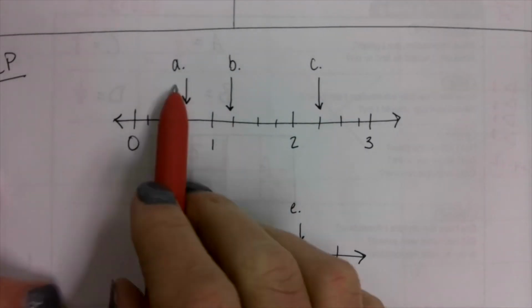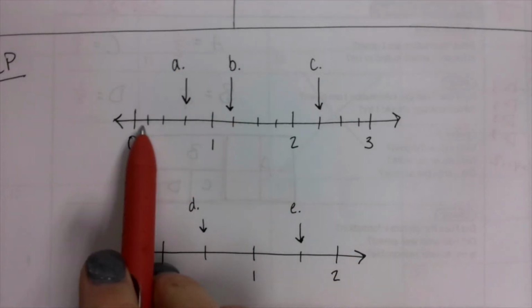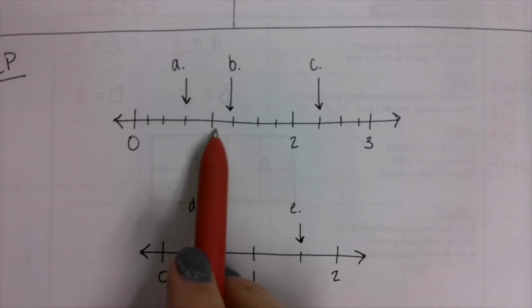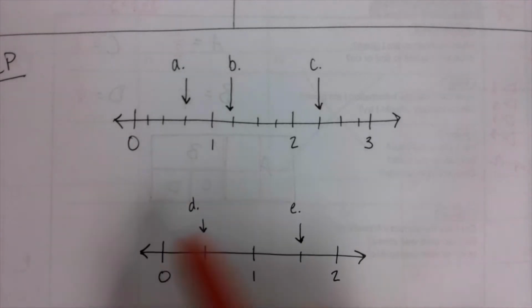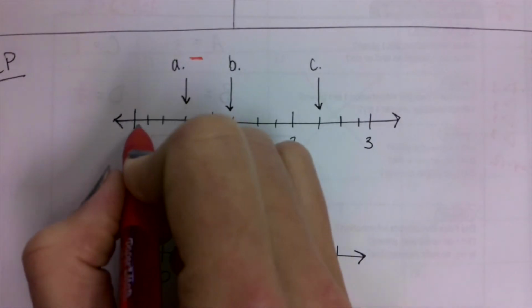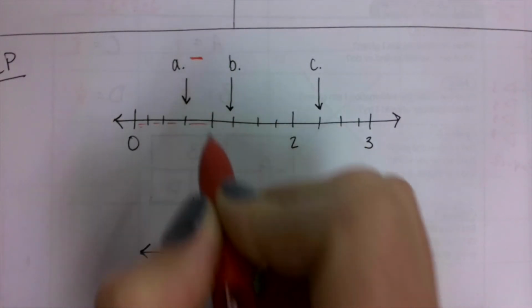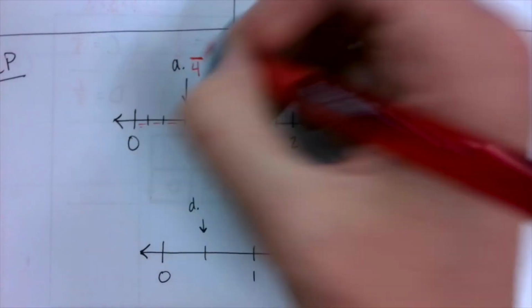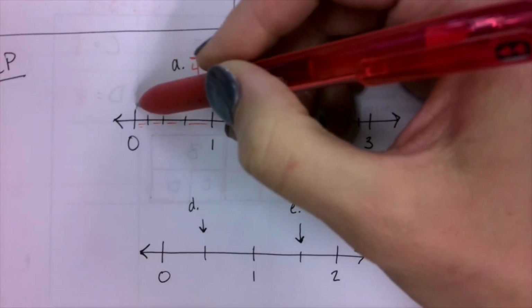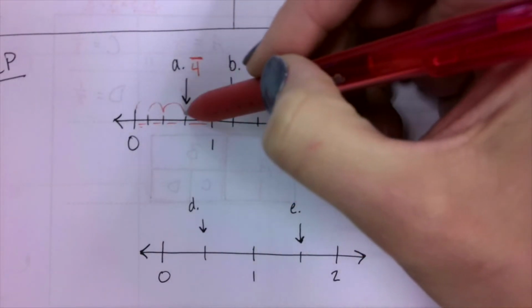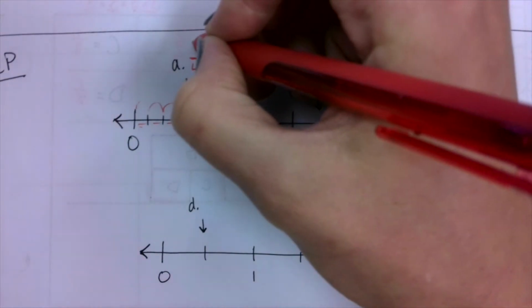If I look at this one, A, I'm between the 0 and the 1. I'm not to 1 yet, so it's going to be a 0. Since it's just a 0, I don't have to write that, so this one's just going to be a fraction answer. 1, 2, 3, 4. Okay, there are 4 spaces. And which one is it after the 0? 1, 2, 3. So this is 3/4.